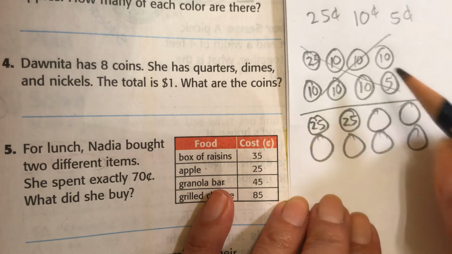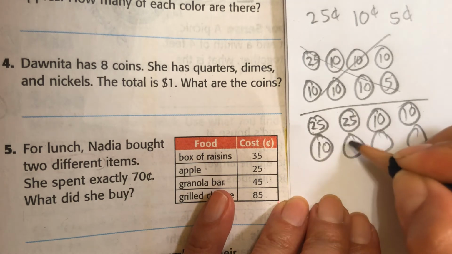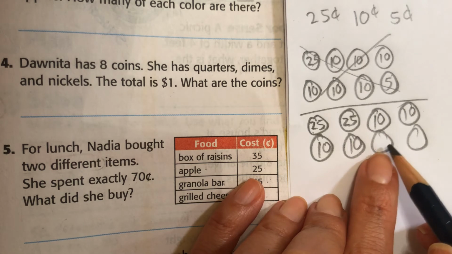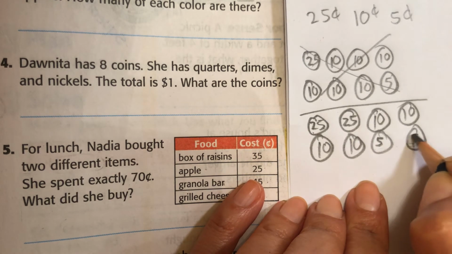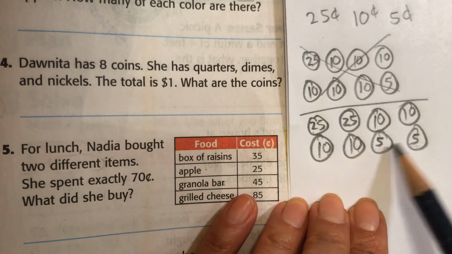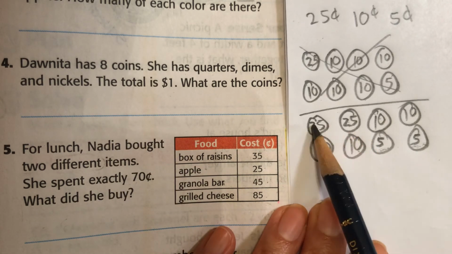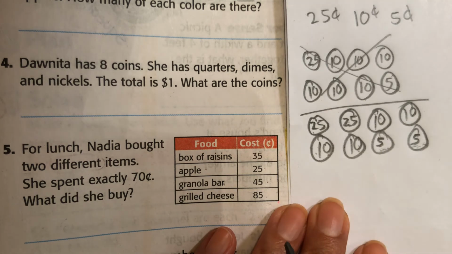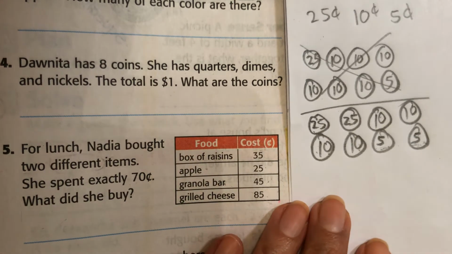All right, so that's 50, 60, 70, 80, 90, 100. So I have to make sure that this adds up to 10. So I can do 5 plus 5 is 10. So 50, 60, 70, 80, 90, 100. There's your $1. So how many would I need? I would need 2 quarters, 4 dimes, and 2 nickels. That's the answer. 2 quarters, 4 dimes, and 2 nickels.